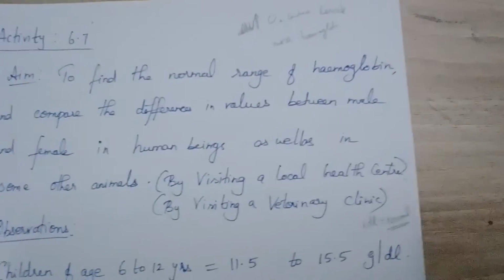One more thing: if you are large in size, you will have more cellular activity, right? More oxygen will be required for that cellular activity. If your size is big, you need more oxygen for that cellular activity, and in turn you should have more hemoglobin, right?